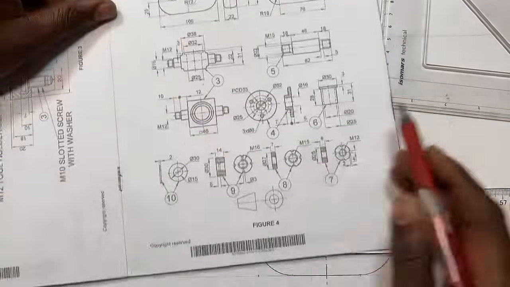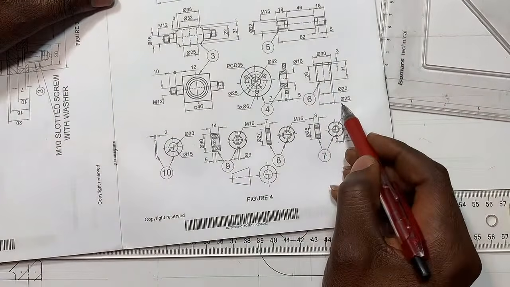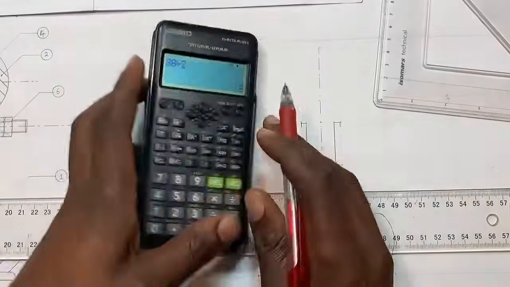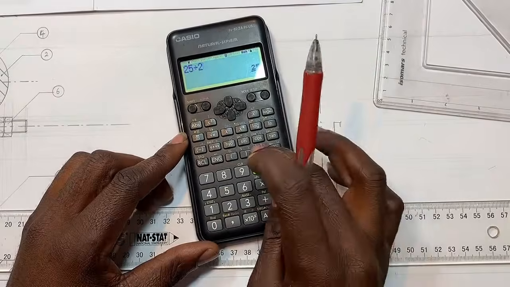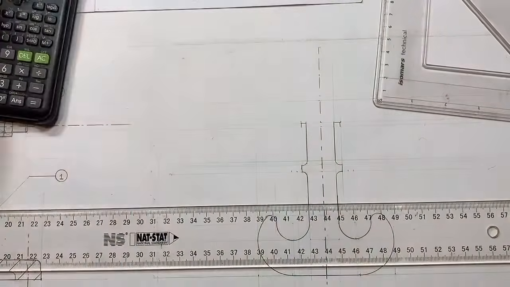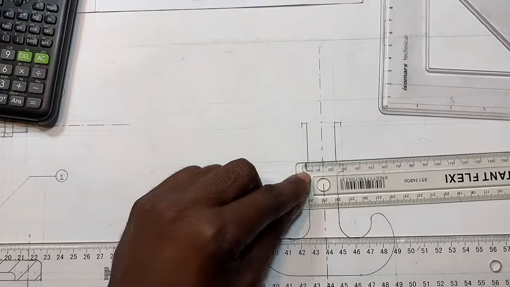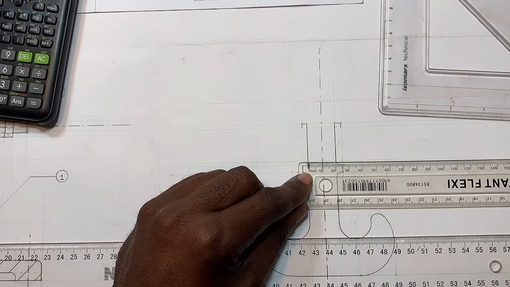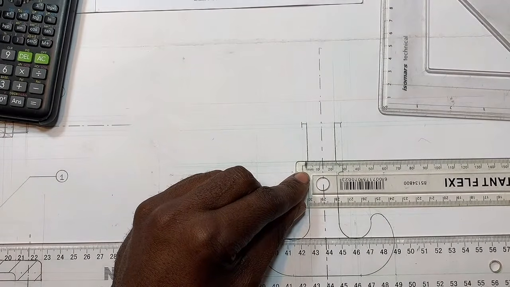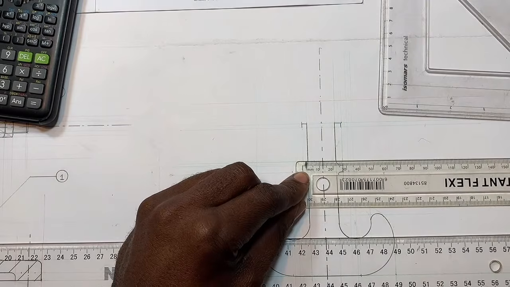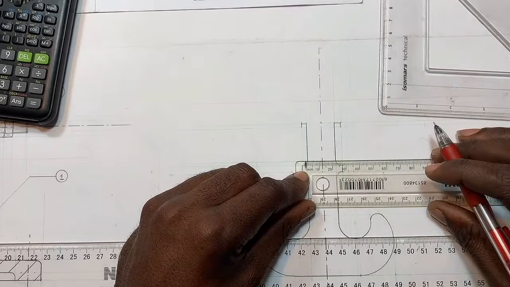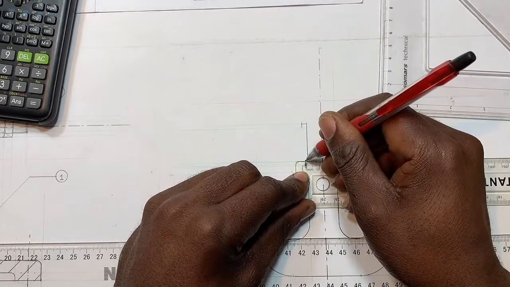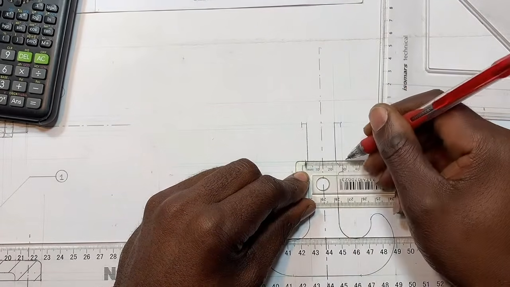So from here till there is how much? It is 25. So 25 divided by 2, how much are you getting? You are getting 12.5. You must always have a calculator in your examination center. So it's going to be 12.5 this side, 12.5 this side. So 10, 11, 12. The 0.5 is between 12 and 13. So there is my 0. Then here is my 25.